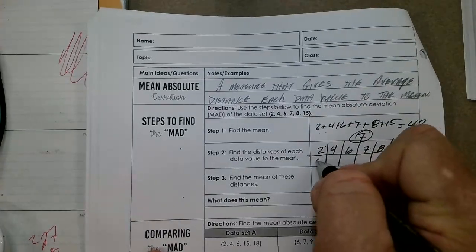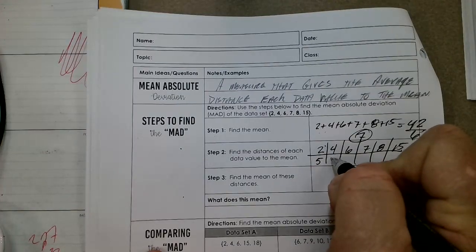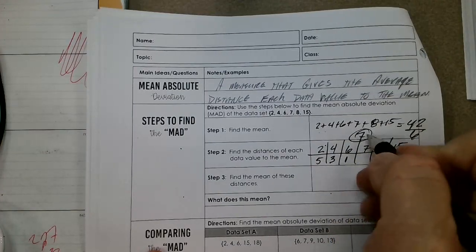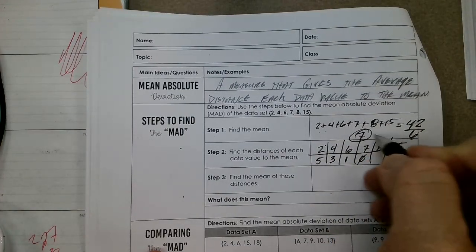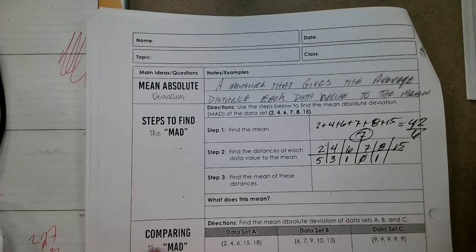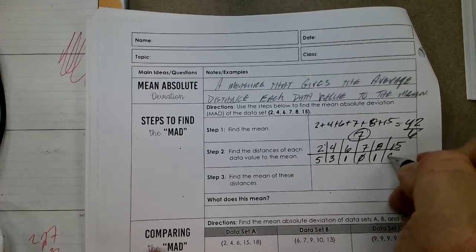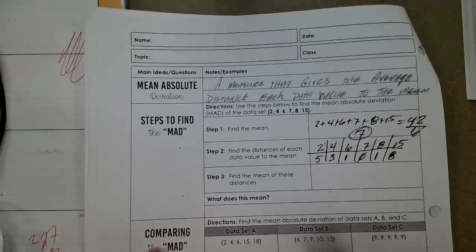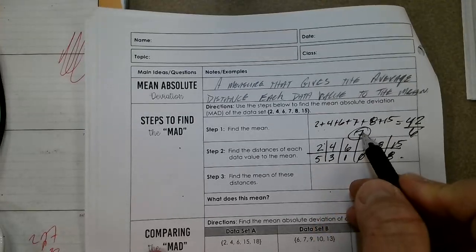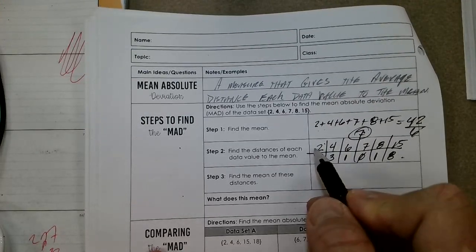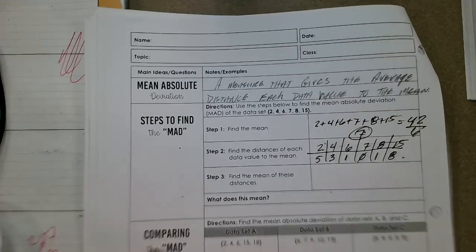So 7 minus 2 is 5. 7 minus 4 is 3. 7 minus 6 is 1. 7 minus 7 is 0. 7 minus 8 is negative 1, but I'm just going to put a 1 there. And 7 minus 15 is 8. So how did I get these numbers? I took 7, which was the mean, and I subtracted all of those numbers from it.